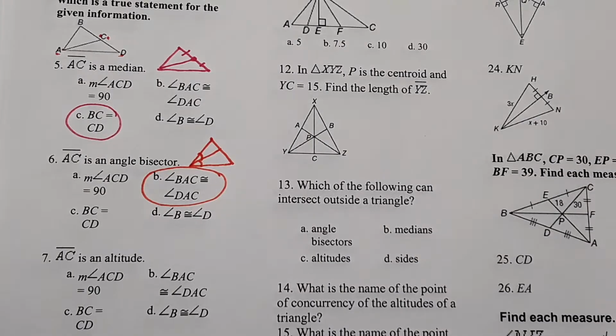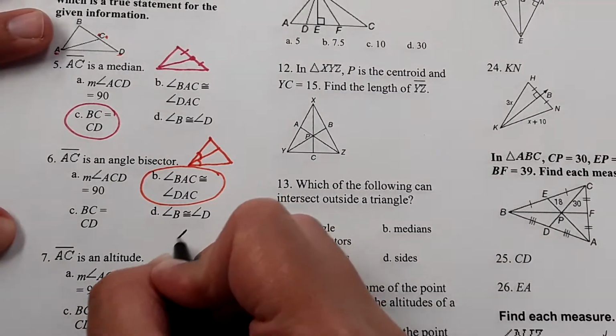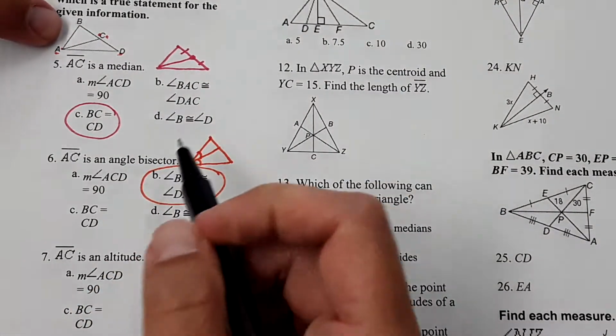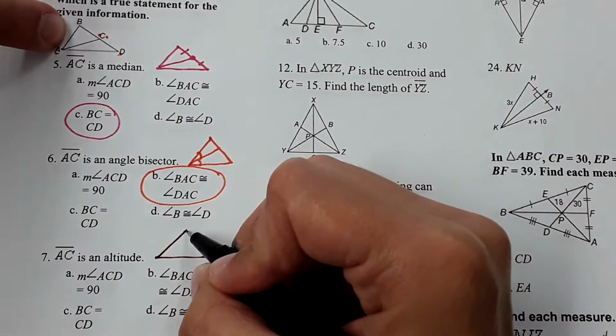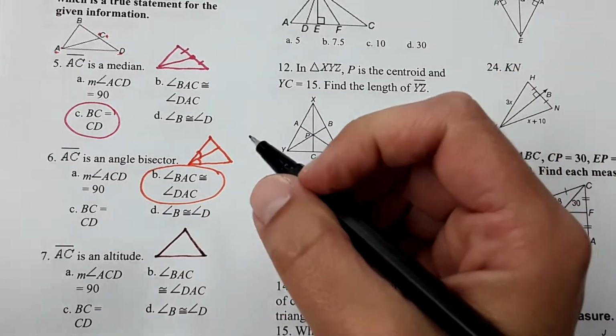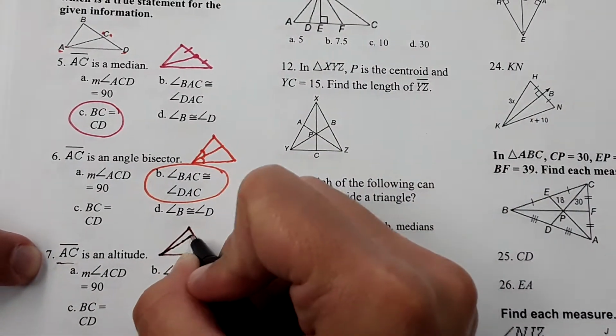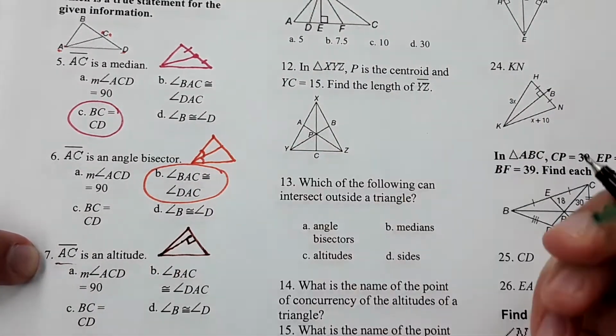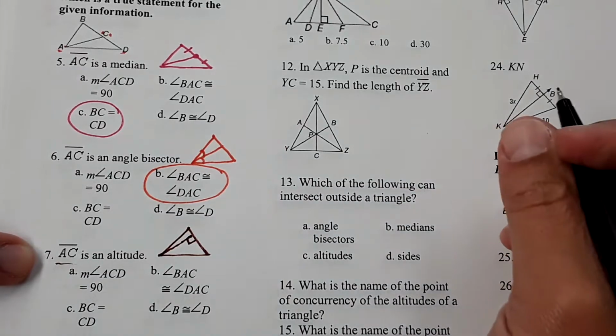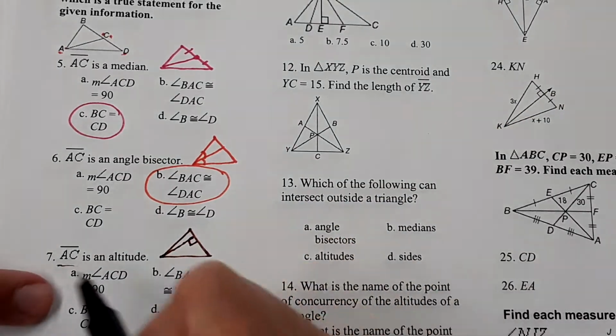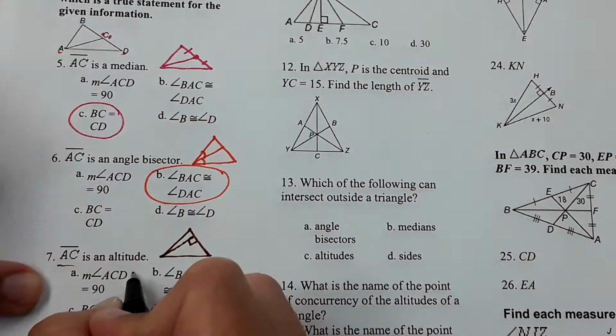And AC as an altitude. Now when it comes to AC being an altitude, this picture definitely is not to scale for what an altitude normally looks like, but we have to go based on what it says. So AC being an altitude would probably look more like this with that 90-degree angle. So that means that angle ACD would be 90 degrees.